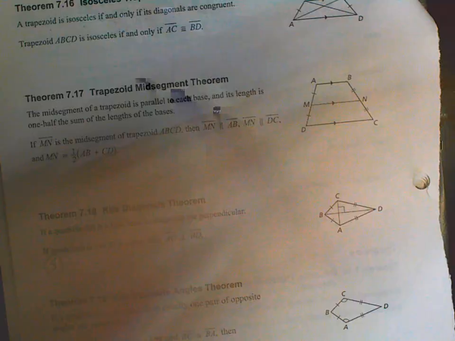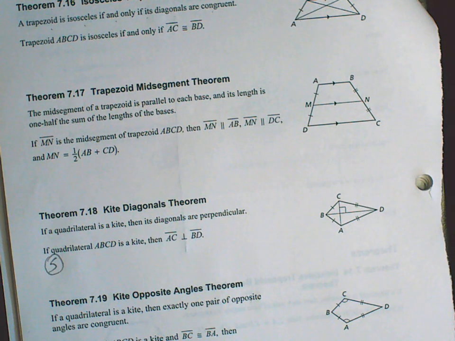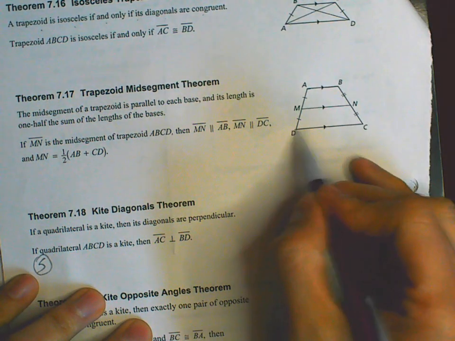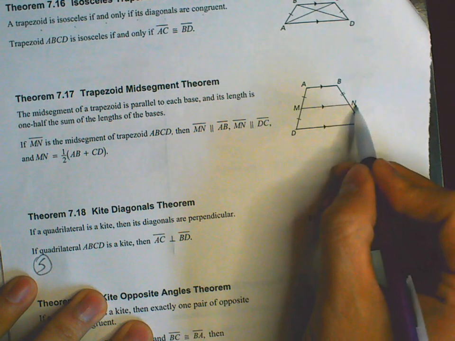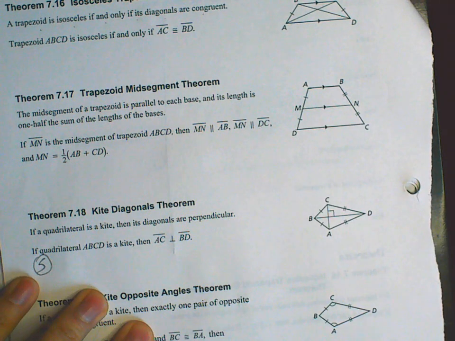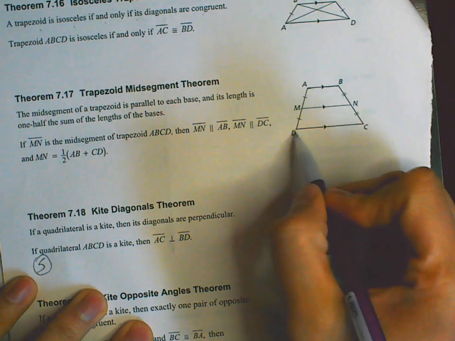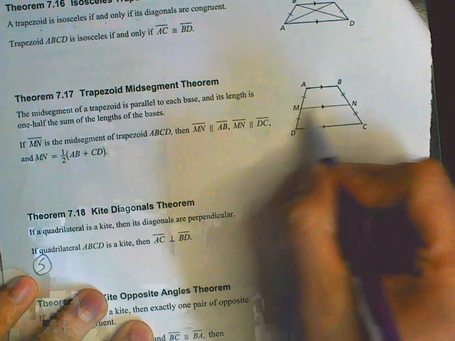The next one, the trapezoid mid-segment theorem, states that the mid-segment of a trapezoid is parallel to each base and its length is 1/2 the sum of the lengths of the bases. In other words, this plus this, divided by 2 gives you MN. Now we're not going to go ahead and prove that, but just know that the sum of AB and DC divided by 2 is going to equal MN.